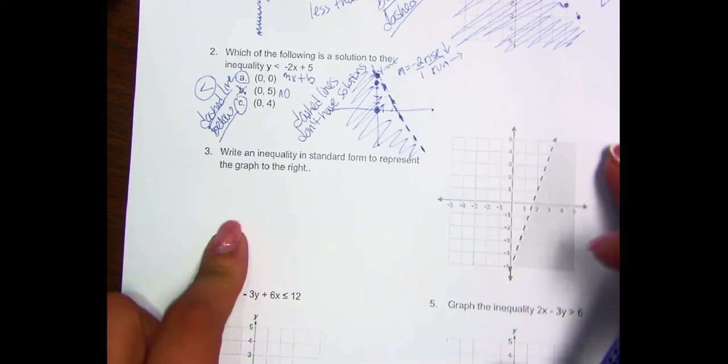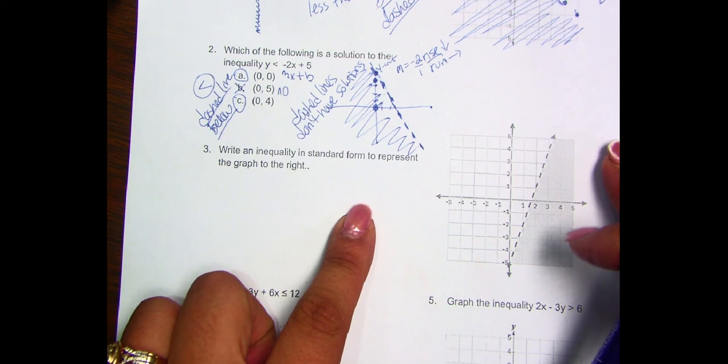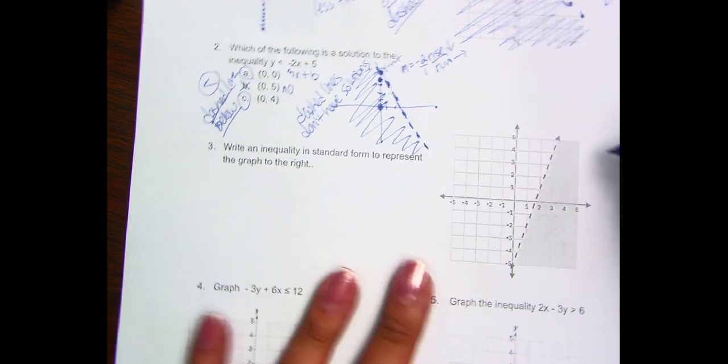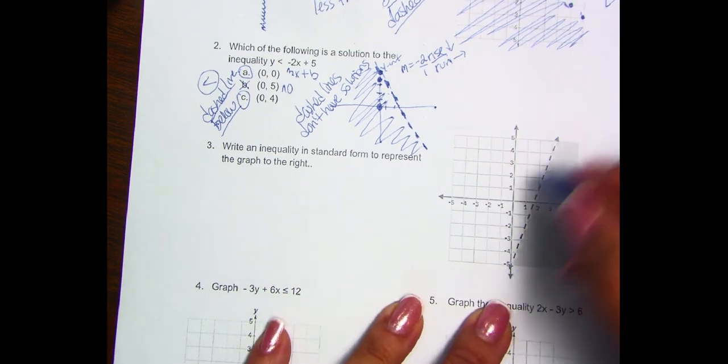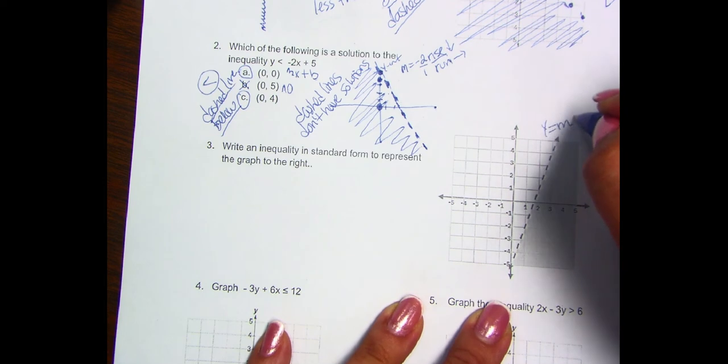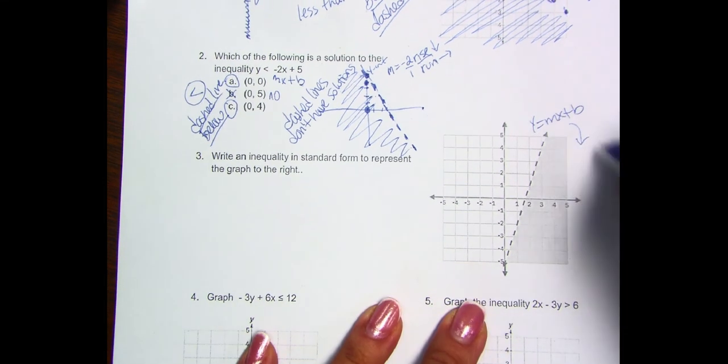Number 3. Write an inequality in standard form to represent the graph to the right. So this is a super challenge for most of you. Pretty much you need to write the equation in form of y equals mx plus b. And then from there you convert that into standard form. But keep in mind that we have inequality symbols instead of the equal sign.